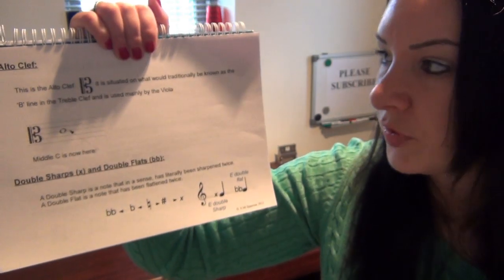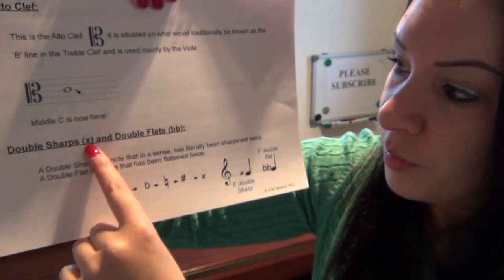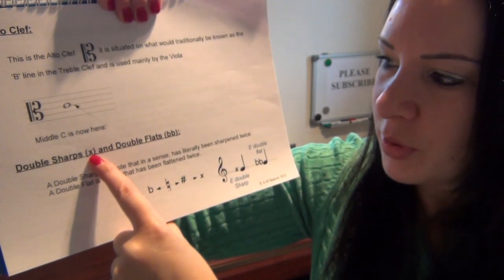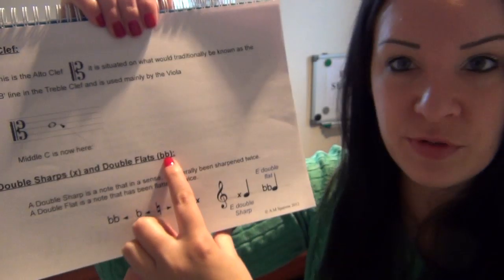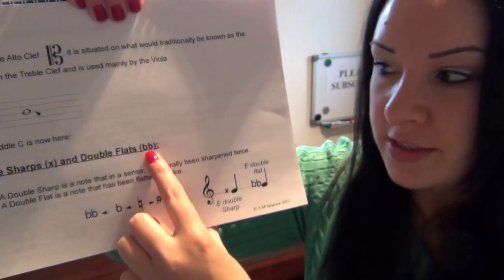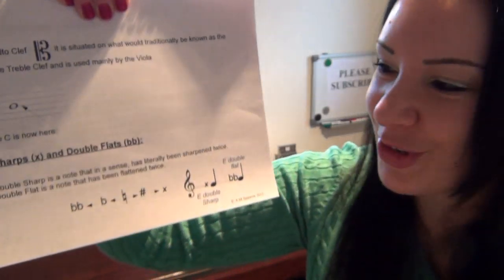Double sharps and double flats. I put these both on one page because there wasn't too much information to talk about. Double sharps look like an X. I apologise for the crudity of the X, but I don't have any symbol on my computer. It is slightly different when printed in the music, but for all intents and purposes, it is an X. As long as you recognise it as an X of some description, that's fine. And a double flat is two flats. Again, I didn't have that on my computer, so hopefully you understand what I'm talking about.